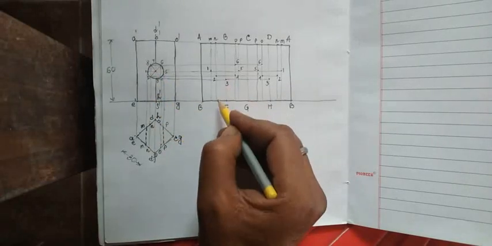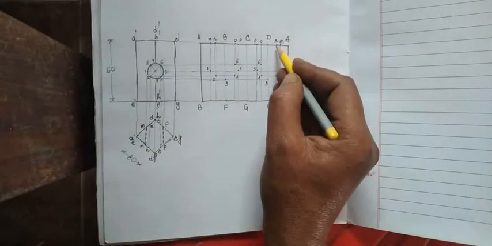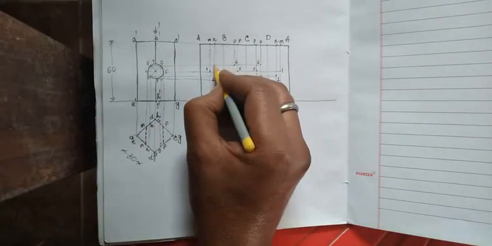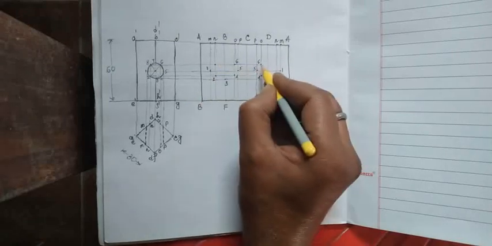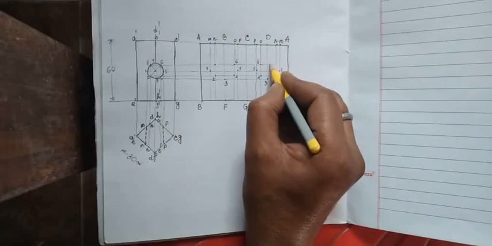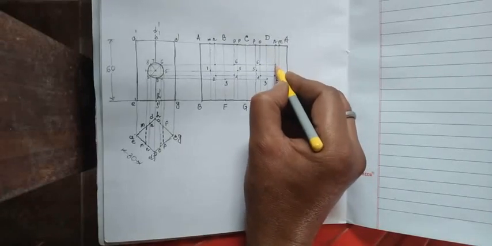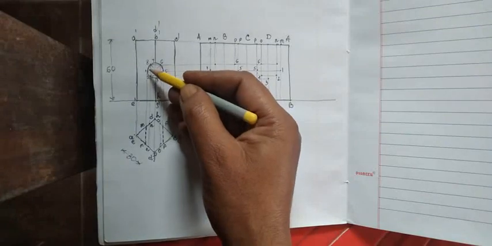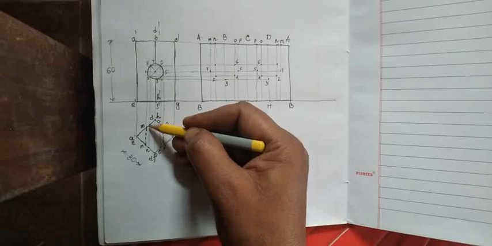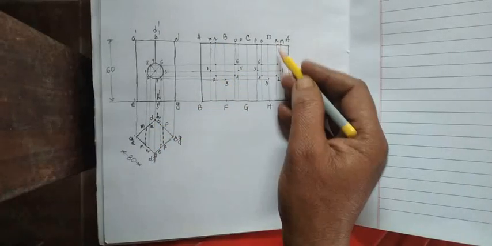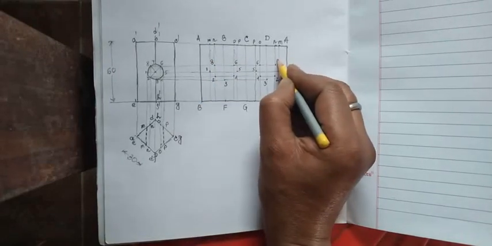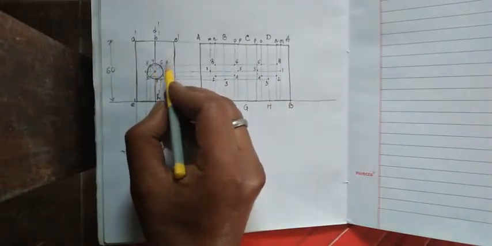N. The 8 point touches N. This is the N line, another N line is here. N line means up to that point. The projection line of 8 touches the N. So N is here and N is here. So this is the 8 and 8.